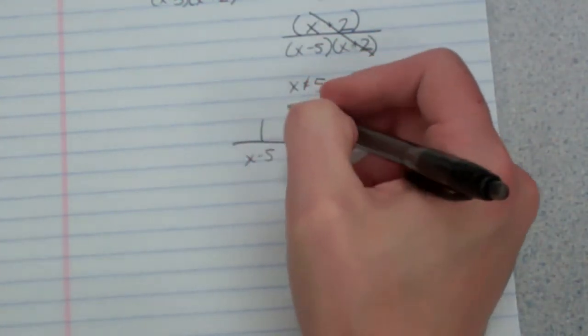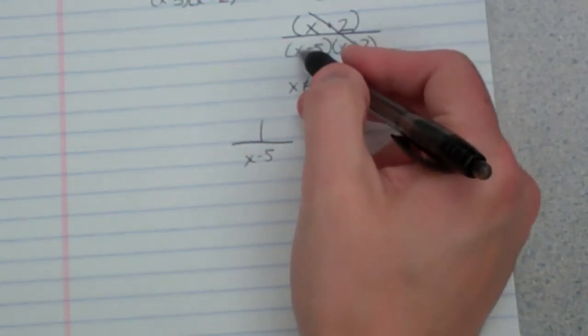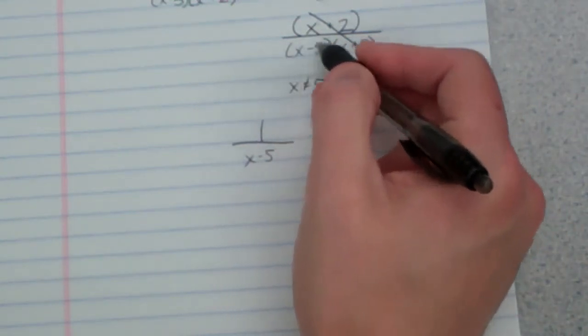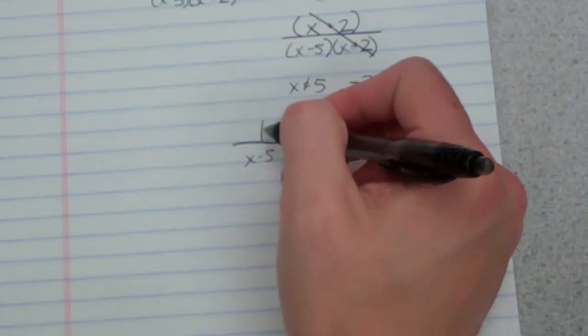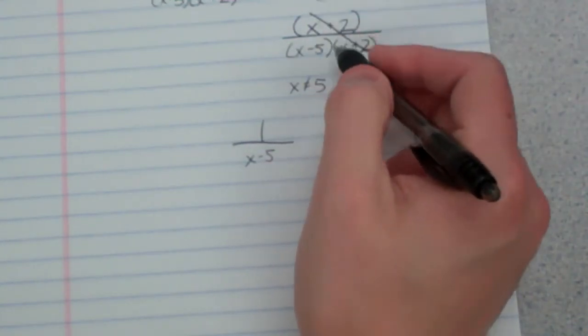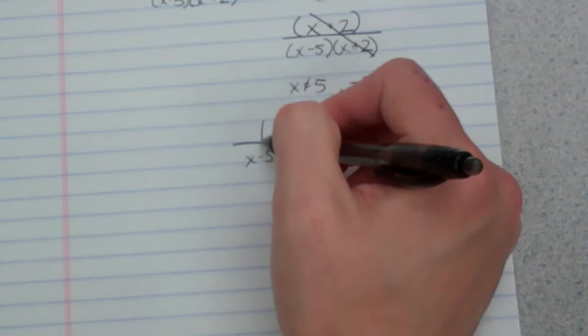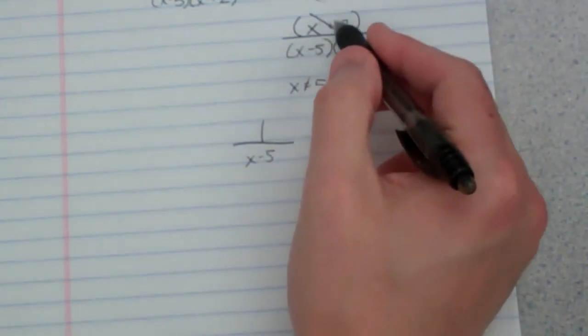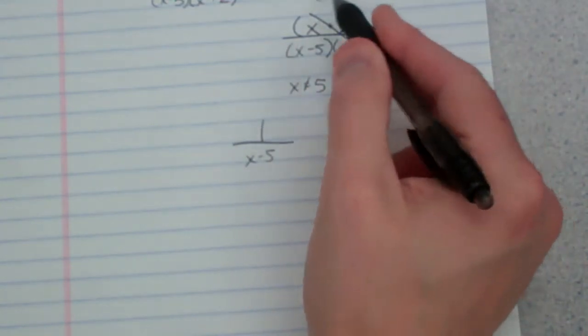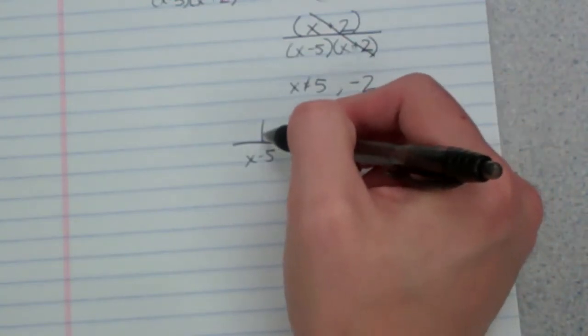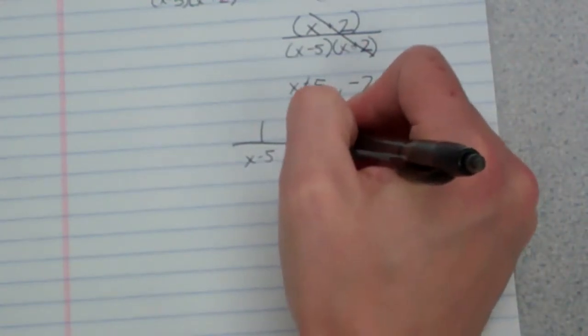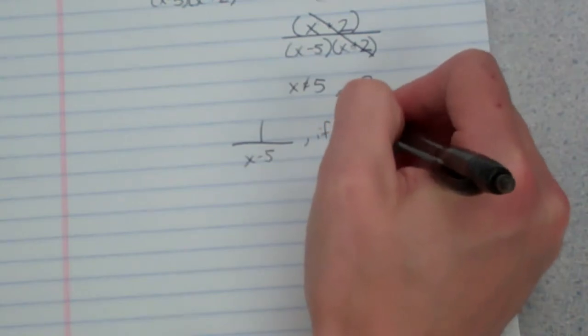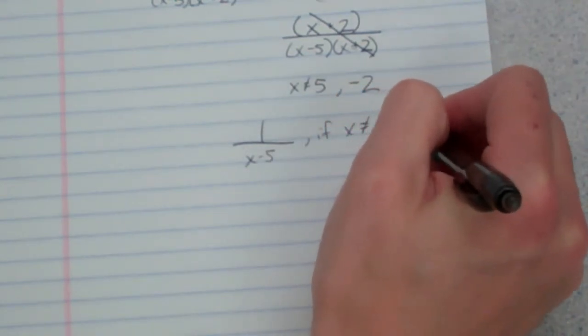Now notice that there's still a 1 on the top. This x minus 5 is still on the bottom of the rational expression, so it can't move up just because there's a 1 on top. So make sure to put that 1 there, because remember, x plus 2 divided by x plus 2 is not 0, it's 1. And that is, of course, if x does not equal 5 or negative 2.